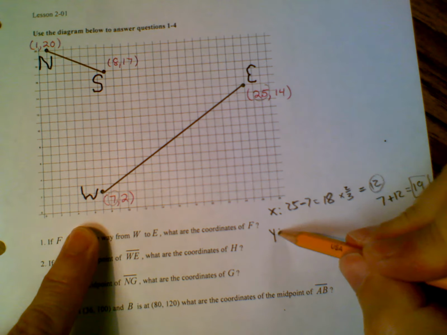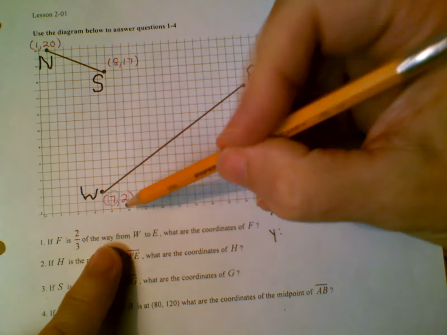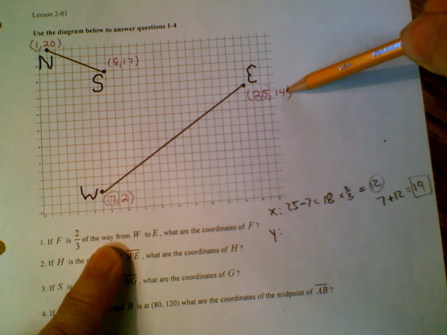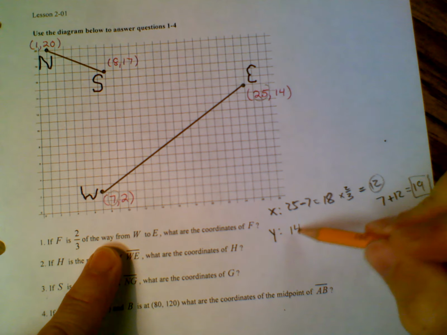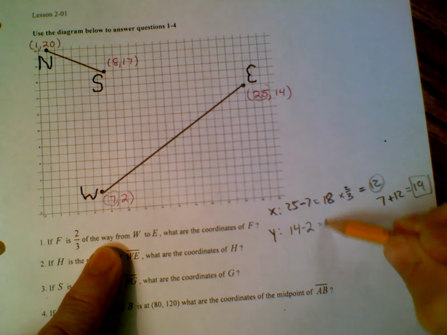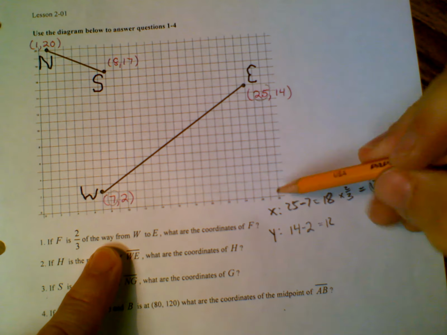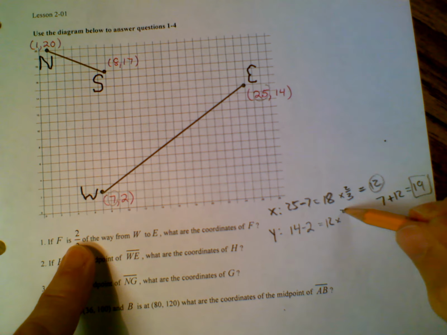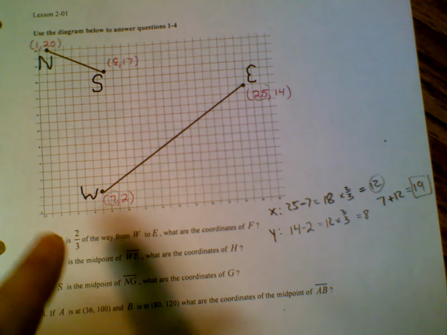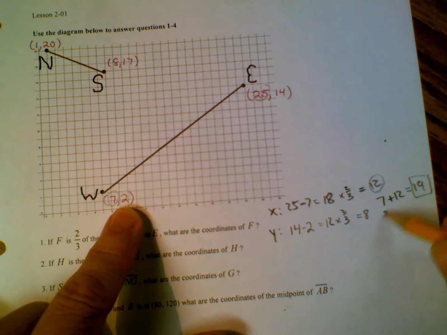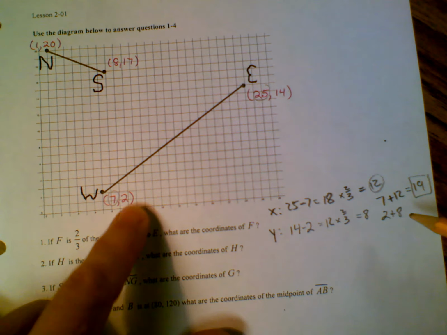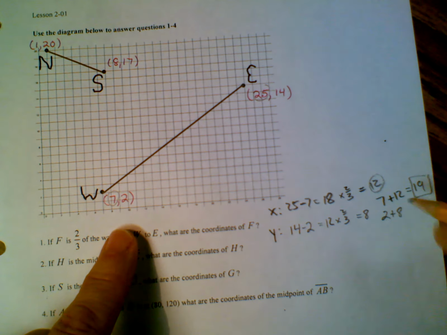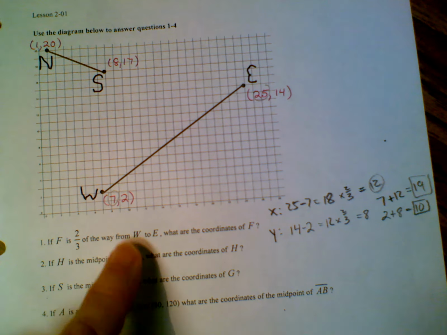Now, what about in the y direction? Same thing. How far is it from 2 to 14? Again, a little subtraction saves us an awful lot of time. 14 minus 2 is 12. Well, we don't want to go 12 steps vertically. We only want to go, as the problem says, 2/3 of 12 steps. And 2/3 of 12 is 8. So starting from the 2, if we go 8 steps vertically towards the 14, then we would get to 10. There is the y coordinate of the point we want.